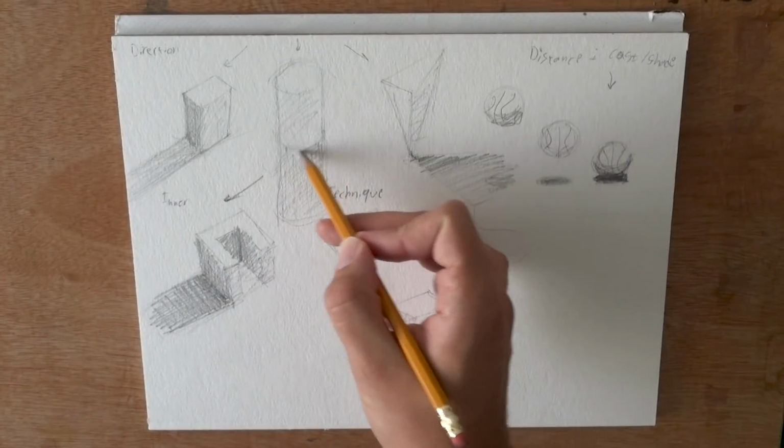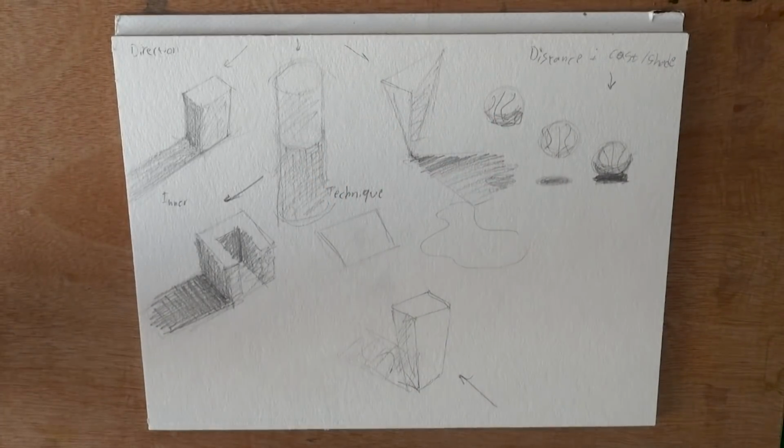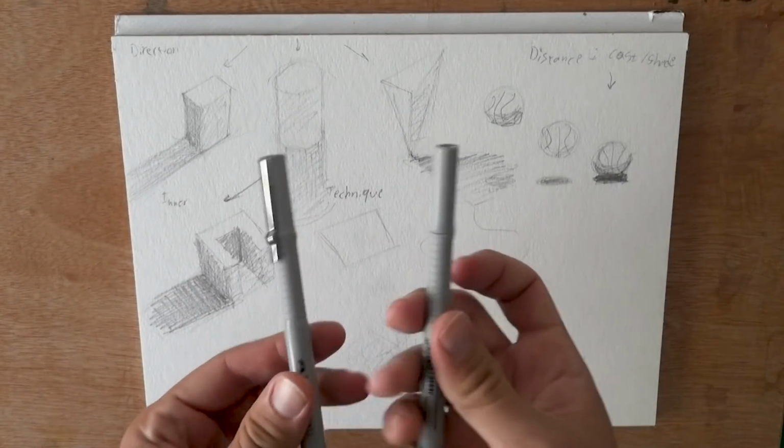So that's it when it comes to, generally speaking, light and shadow. Next, I'm going to bring my pens and I'm going to start showing you the technique for that.